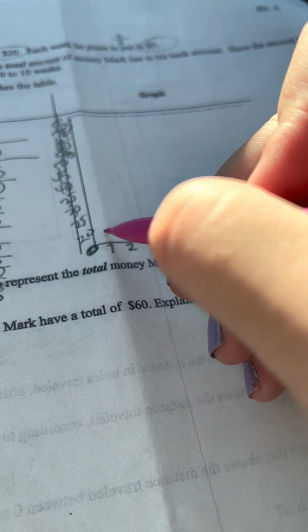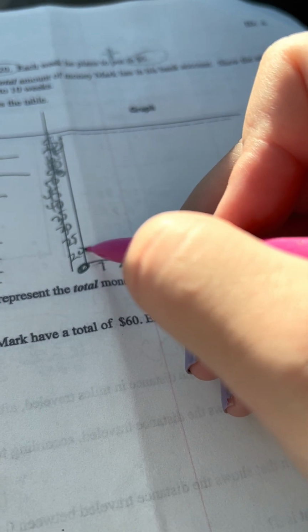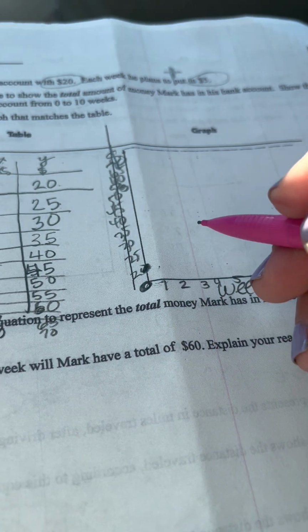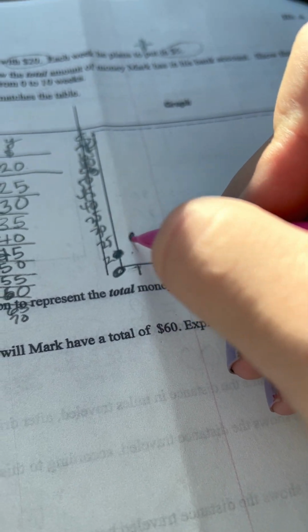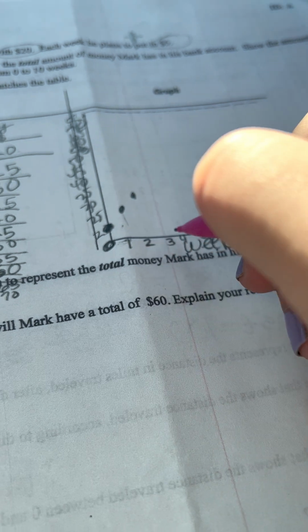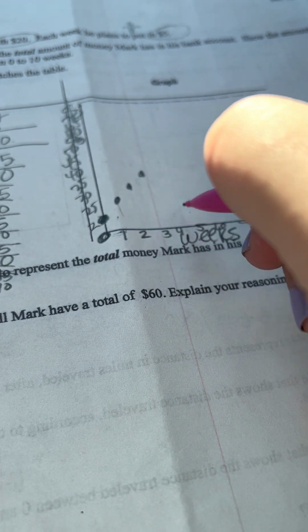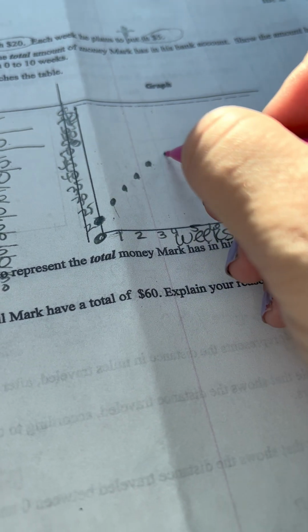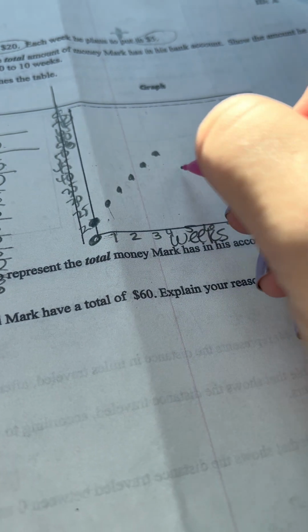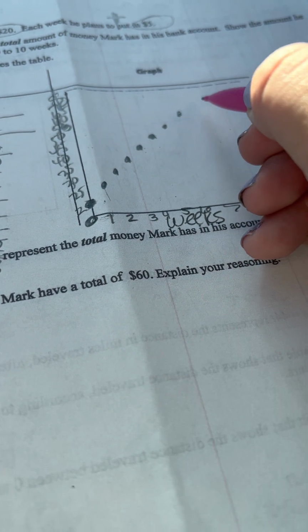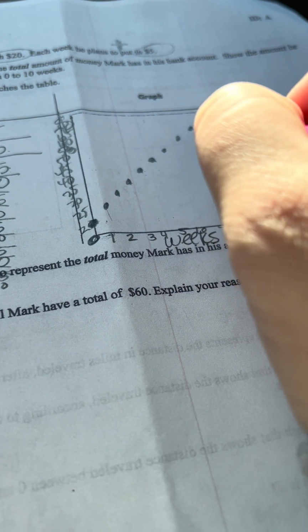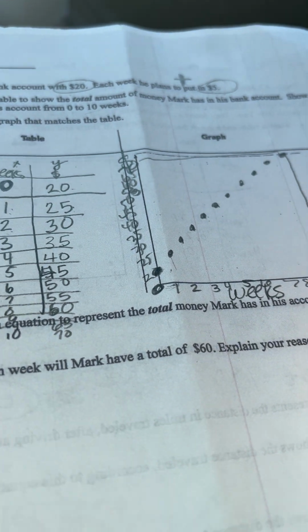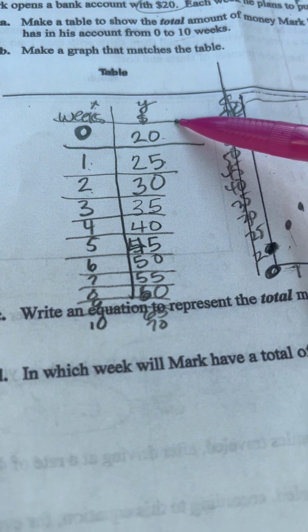So week 0, right before I start, I have $20. So I'm on the origin. Week 1, I have 25. In week 2, I have 30. Week 3, 35. Week 4, 40. Week 5, 45. And we're going to keep on going until we have week 10 at $70. Remember again, it's super important, X and Y.